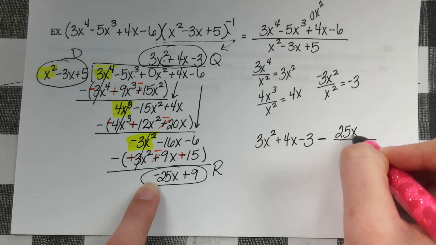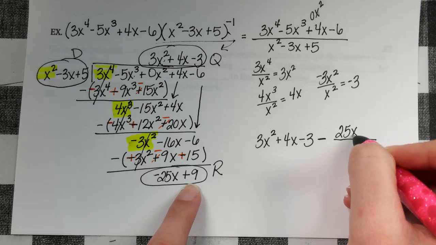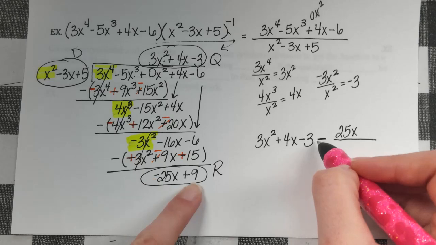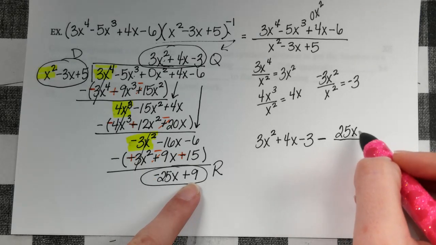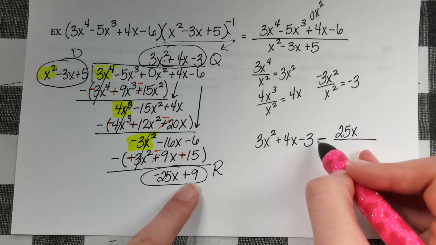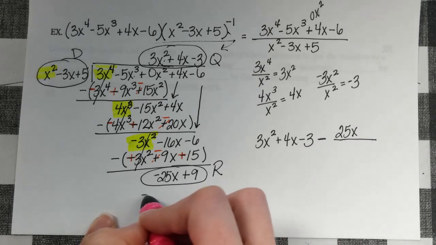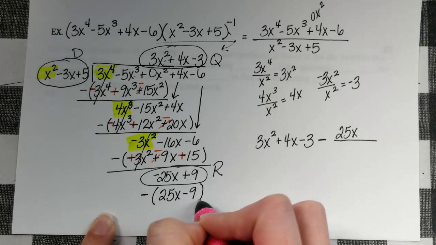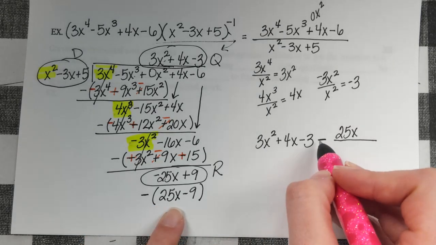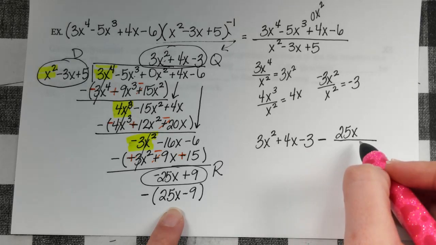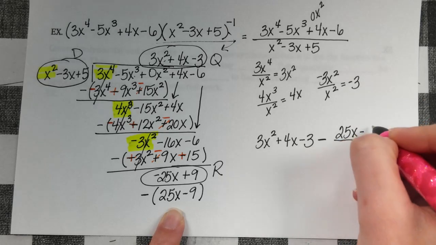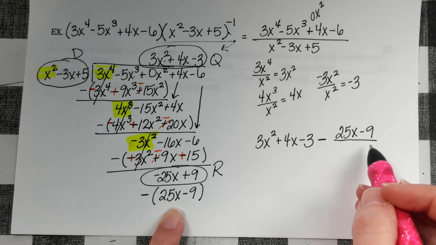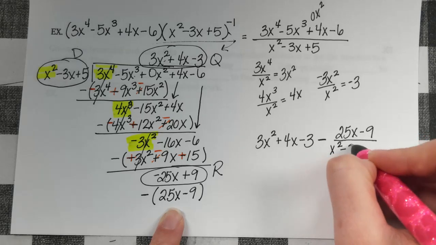25x, but what happens with this 9? Can I just move this negative out front and leave a plus 9 there? No, because you would be subtracting the entire thing. So when you take this negative and you put it right here, you're really factoring out a negative 1, and that leaves me with 25x, now a minus 9. So you have to be careful if you have a negative with multiple terms. You have to take that negative out like a GCF, and then that 25x minus 9 will be my remainder in my answer. Okay, and then we have our x squared minus 3x plus 5.